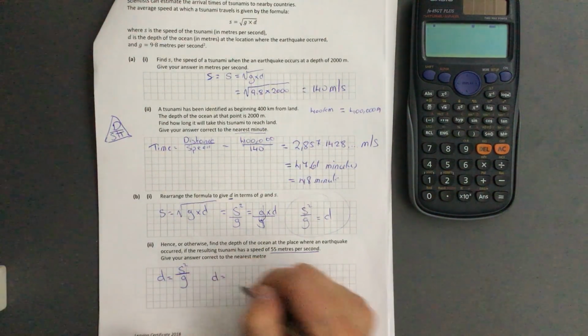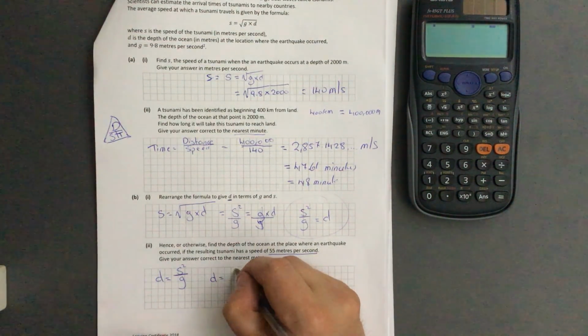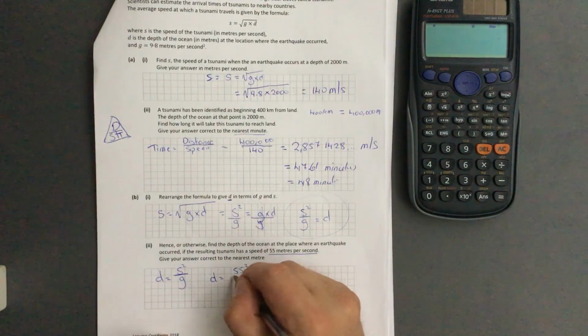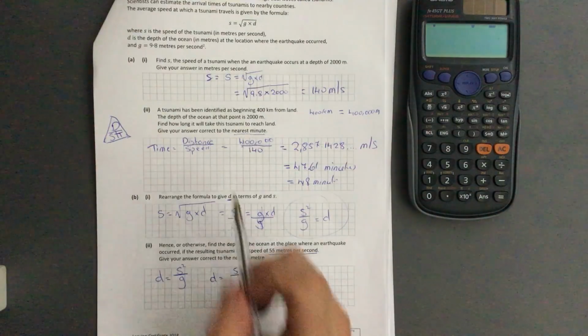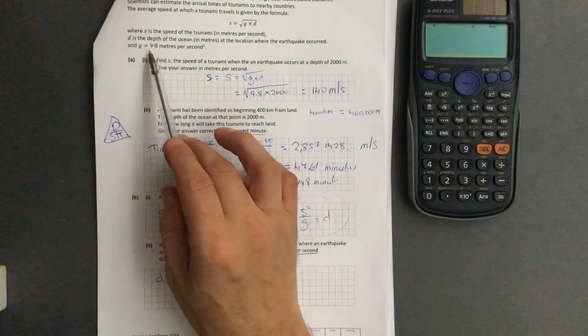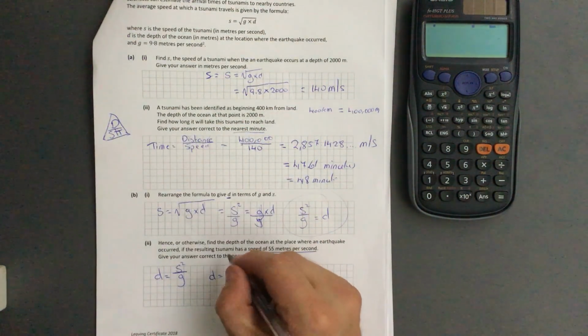So D is equal to 55 squared, and we also have G from the first question, which is 9.8.